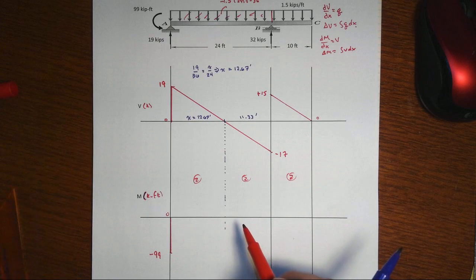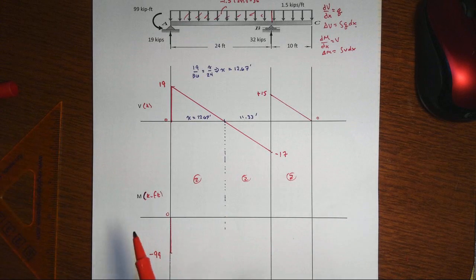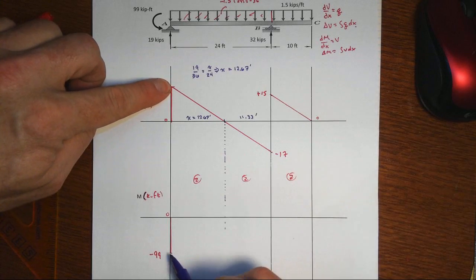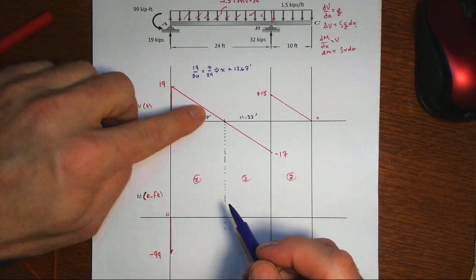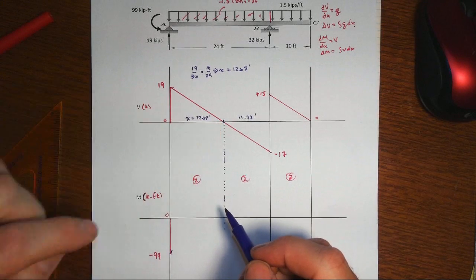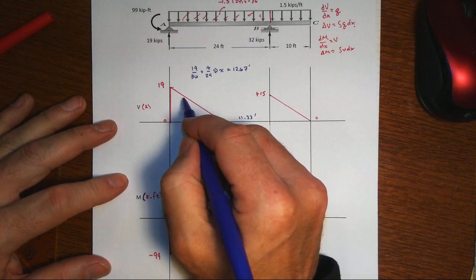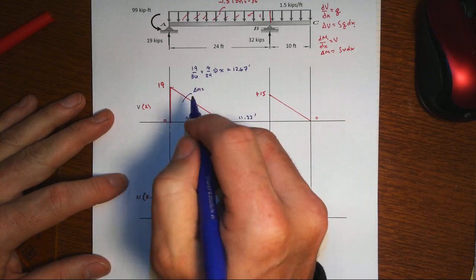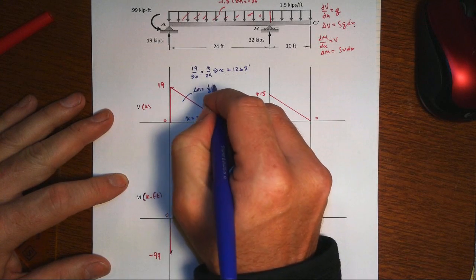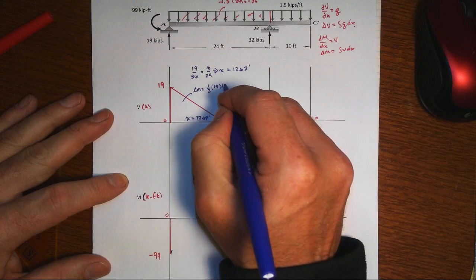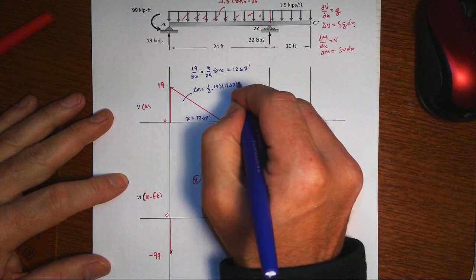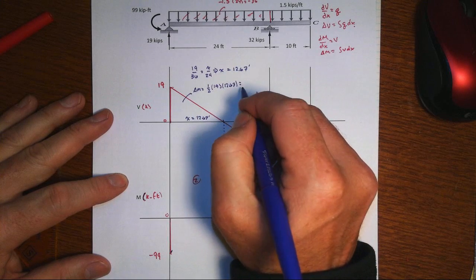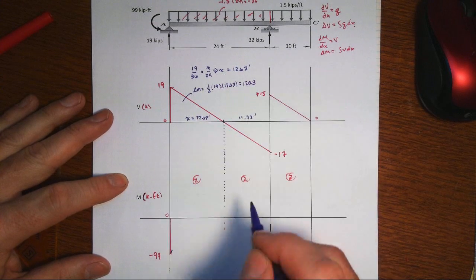Notice I'm drawing a concave down. I haven't put it on there yet, but I've sort of indicated that it's going to be because I can tell the slope of the moment diagram given to us by the shear. We start off at a big positive slope. We're going to end up somewhere at a 0 slope, and that change in that moment will be given to us then by this area of the triangle. So 1/2 of 19 times 12.67 feet, and that will equal about 120.3.